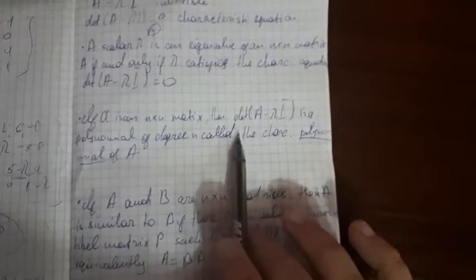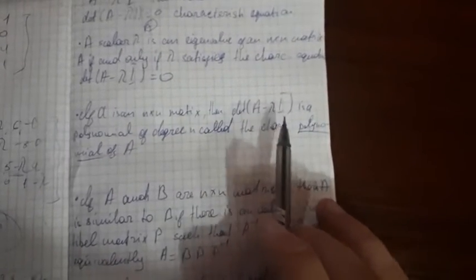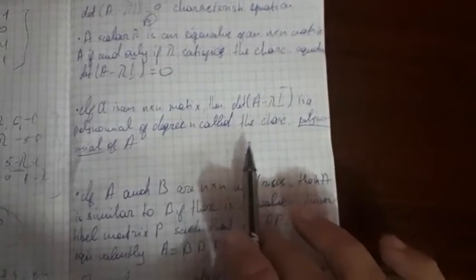If A is an n multiply n matrix, then determinant of A minus lambda multiply I is a polynomial of degree n and is called the characteristic polynomial of A. The eigenvalue 5 in example 2 is said to have multiplicity 2 because lambda minus 5 occurs 2 times as a factor of the characteristic polynomial.